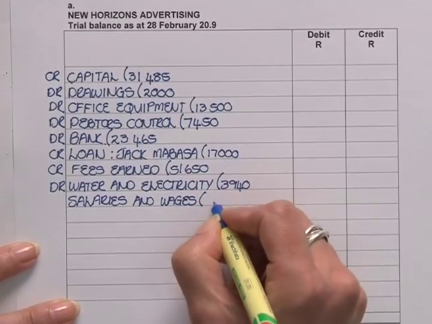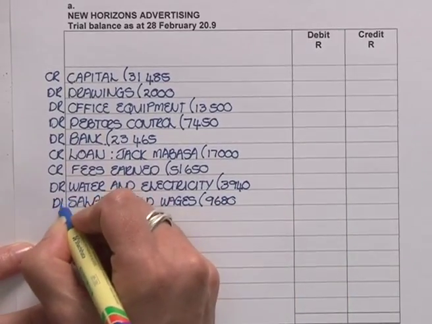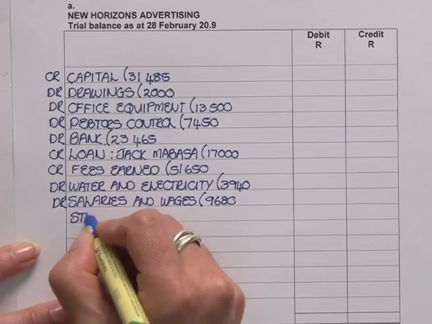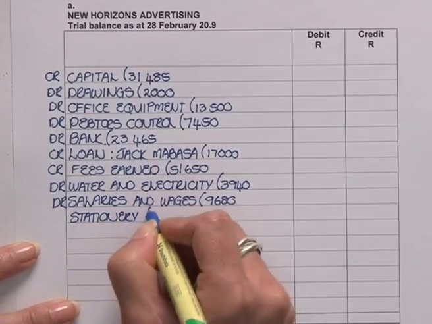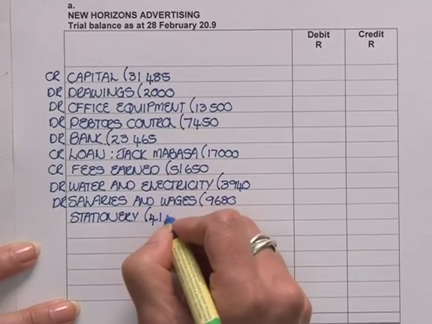Salaries and wages provided as 9,680, also on the debit side. Then we have our stationery, and they provided us with 4,100 Rand for stationery.